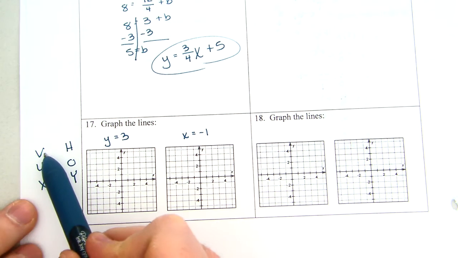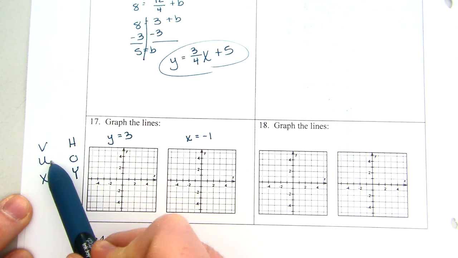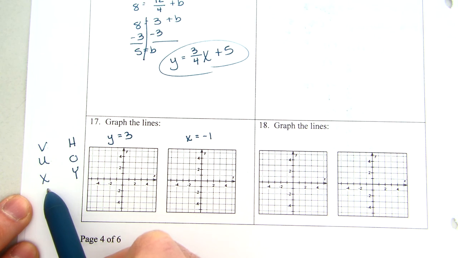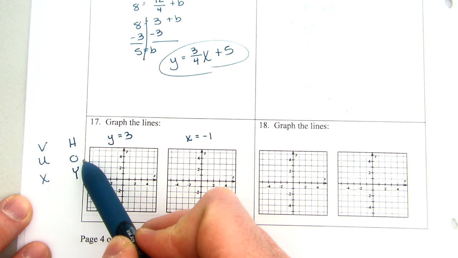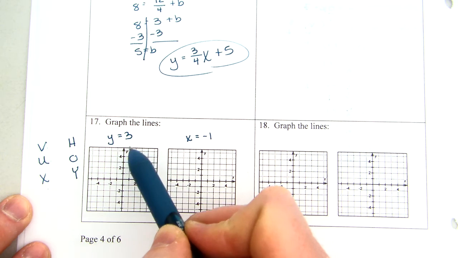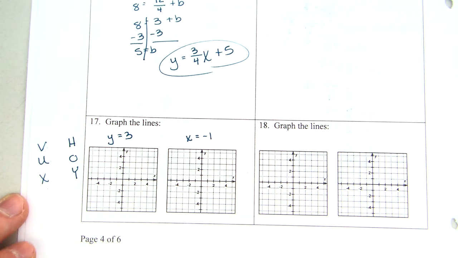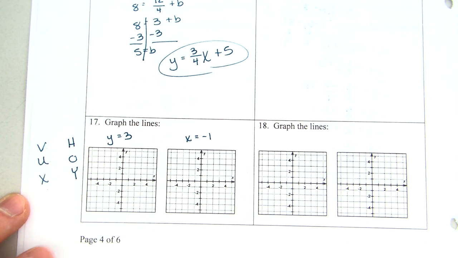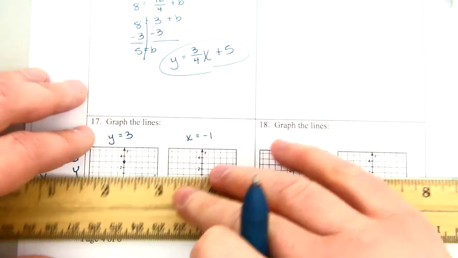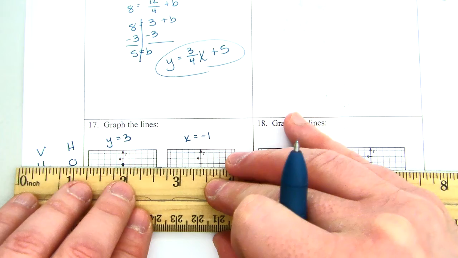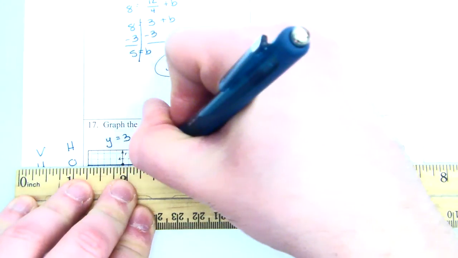What this says is a vertical line has an undefined slope and the equation is x equals. A horizontal line has a 0 slope and is y equals. So I think y equals 3, that's going to be a horizontal line at a height of 3. So I'm going to go up to 3 and I'm going to go draw in a horizontal line. And it's going to look like this.